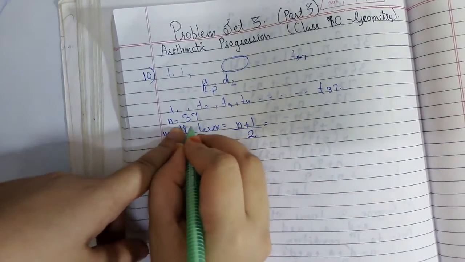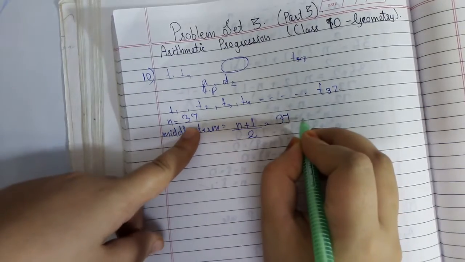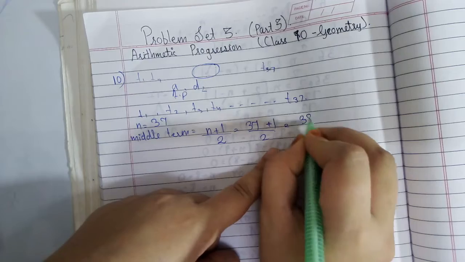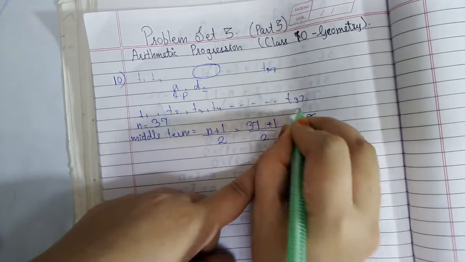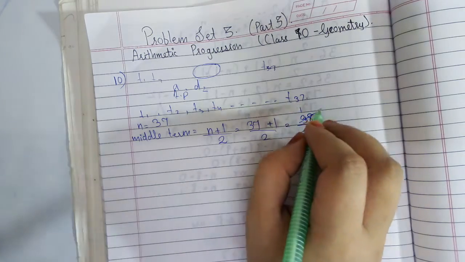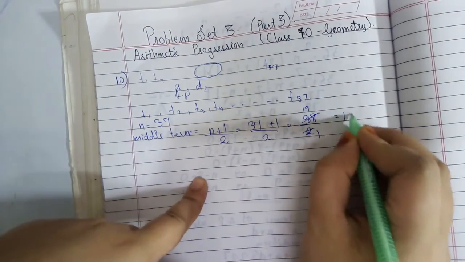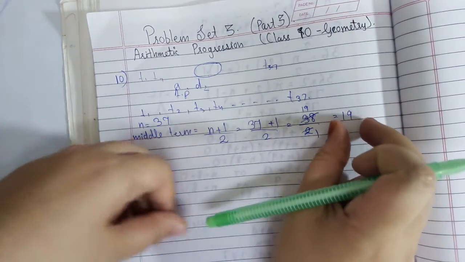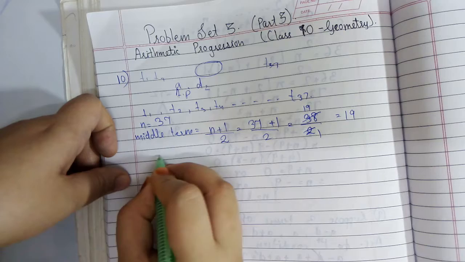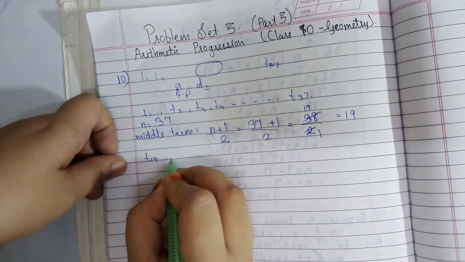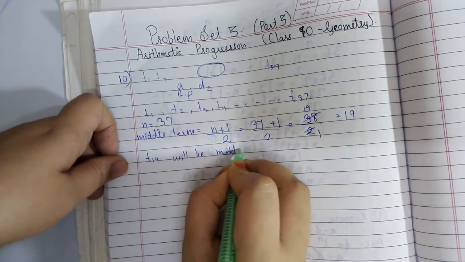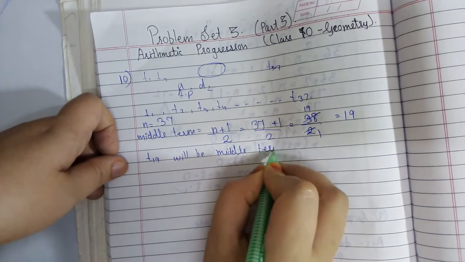Here n is 37, so (37 plus 1) divided by 2. 37 plus 1 is 38, divided by 2, which is 19. That means the exact middle term is T19.